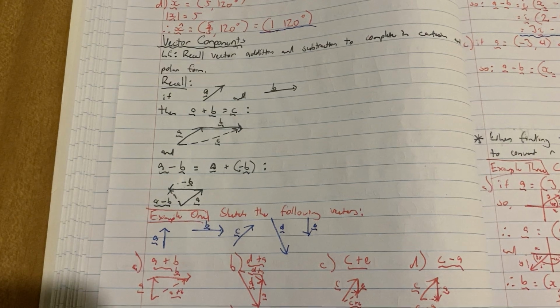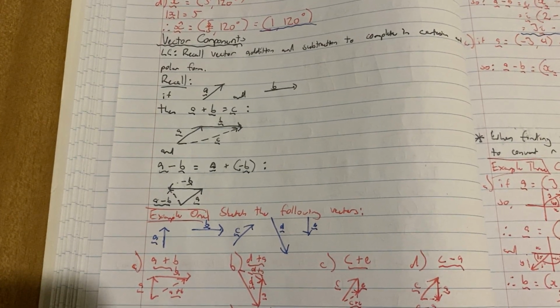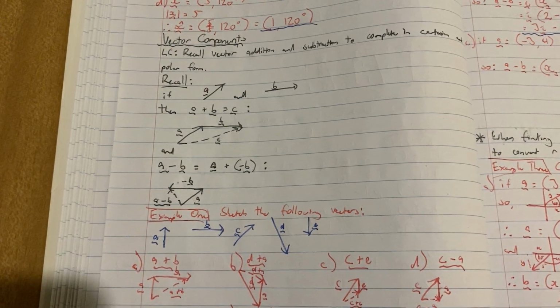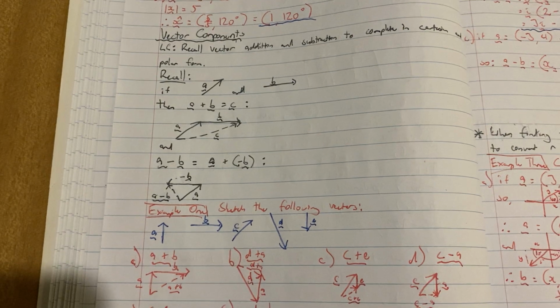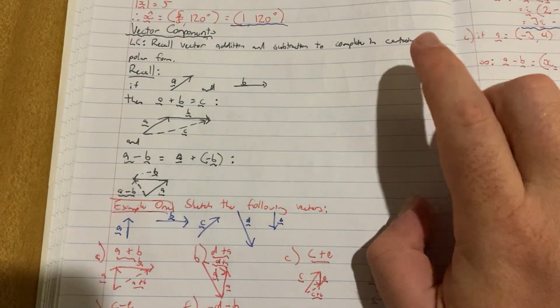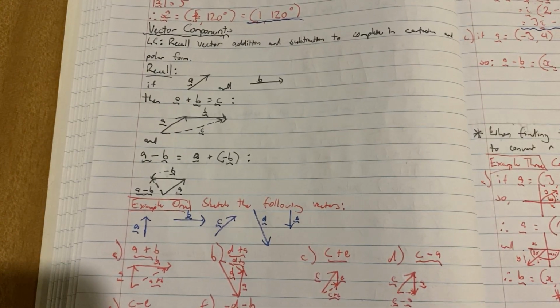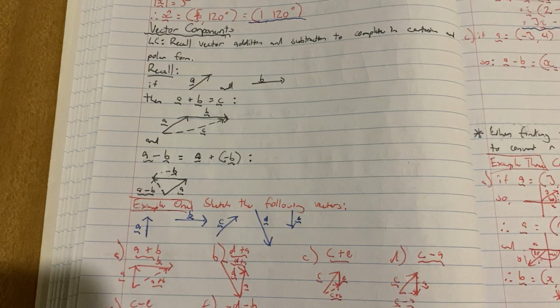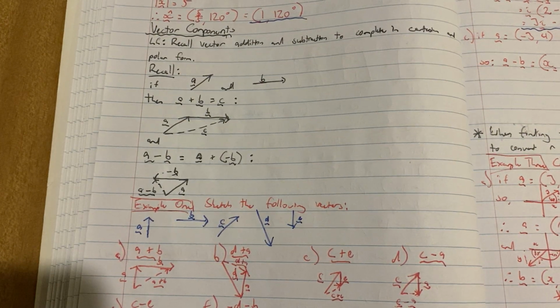So for today's lesson, we're going to build a little bit more on what we've done previously about adding and subtracting vectors, in this case looking at vector components. The aim for this lesson: we want to recall vector addition and subtraction to complete in both Cartesian and polar form. Surprisingly, this will not be as difficult as the actual vector addition or vector subtraction.